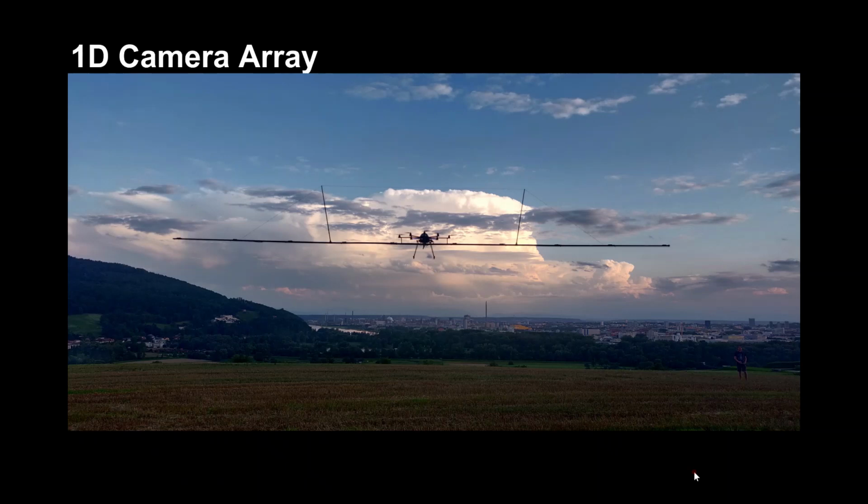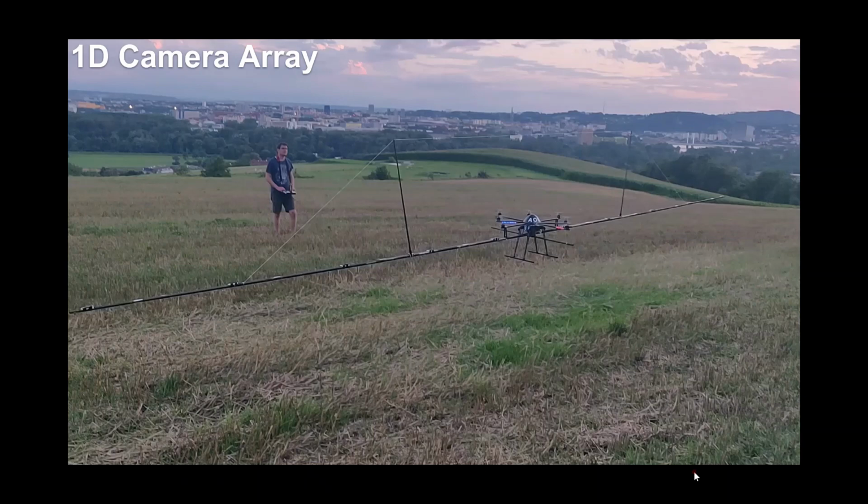To overcome this, we use a 10-meter long camera array. We built this from carbon fiber tubes. It carries 10 RGB cameras that are synchronized and capture in parallel, so we can at least record 10 samples in parallel to overcome the motion problem. And that was the system that was used for the people tracking that I showed you at the beginning.